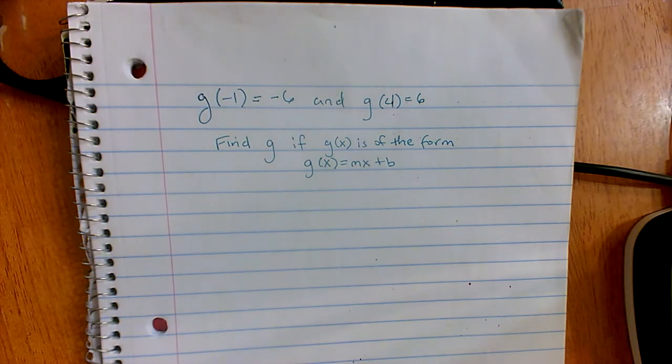Good evening. I had another student email me a question about what to do with a question like this. The question tells the student that they were given a function g where g of -1 is equal to -6 and g of 4 is equal to 6. With that information, they want us to find g if the function g of x is of the form g of x is equal to mx plus b.